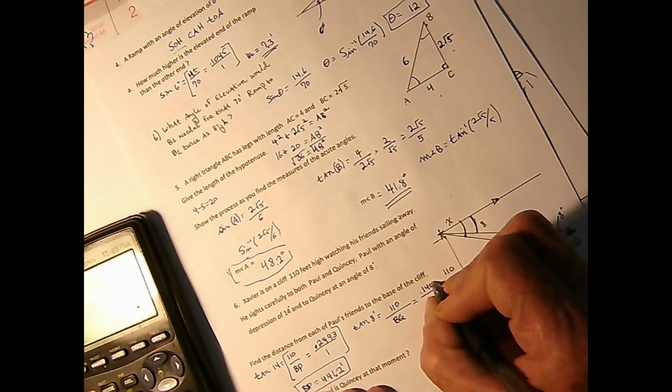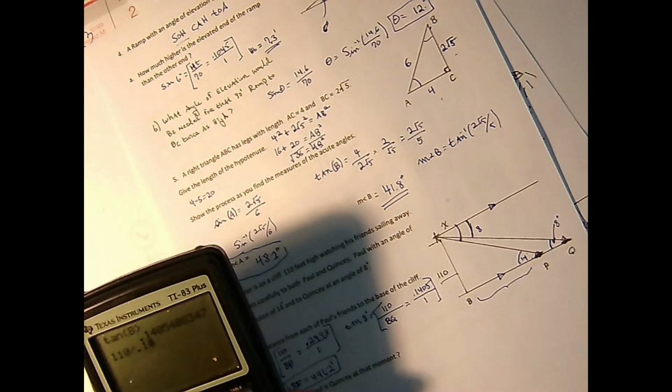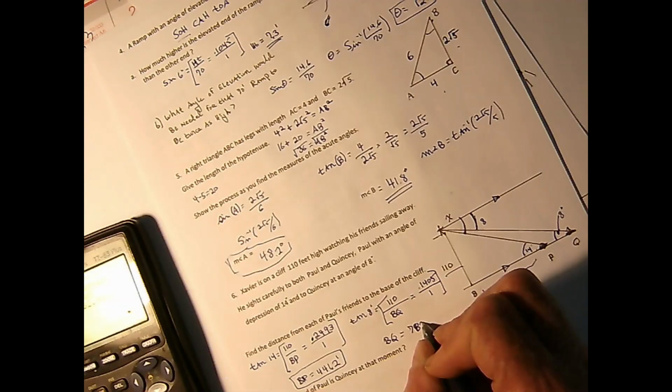over 1. Again, upon inspection of this proportion, we're going to just cross multiply, and it's going to be, oh, we'll divide here, won't I? Yeah, 110 divided by 0.1405. And that yields 782.9. That's BQ. 782.9 feet.